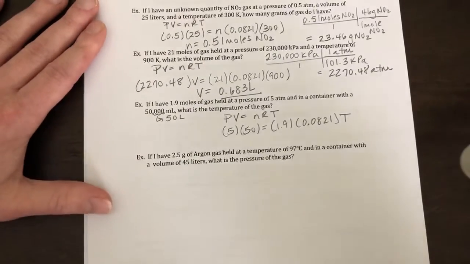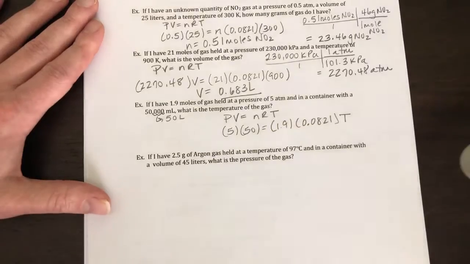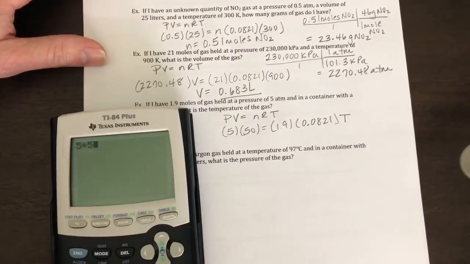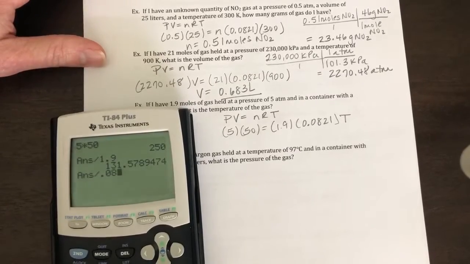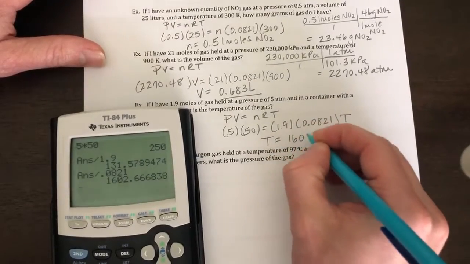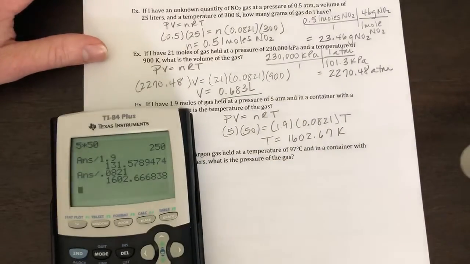So to solve this equation, you're going to multiply these two numbers together and divide by those to solve for T. So we're going to do 5 times 50 divided by 1.9 and divided by 0.0821. And you should get T is equal to 1602.67 Kelvin.